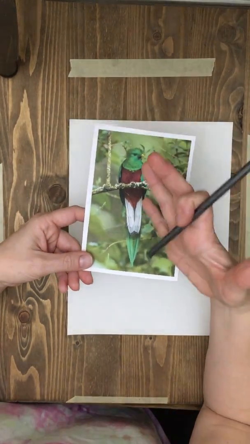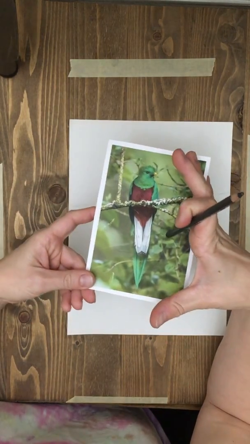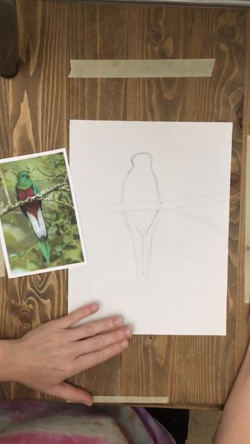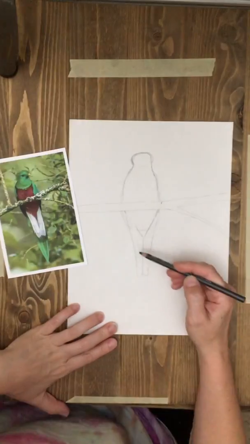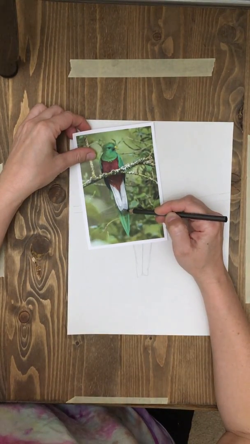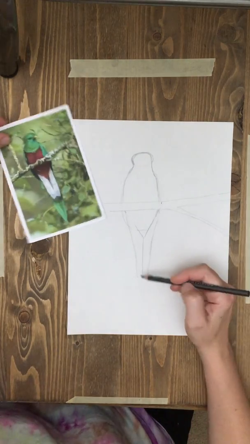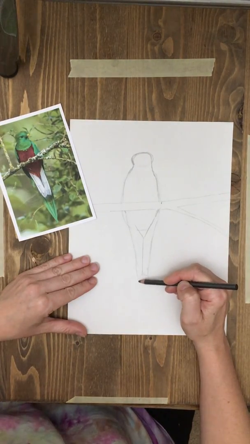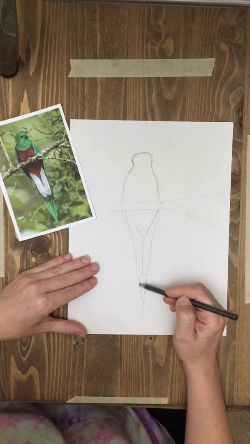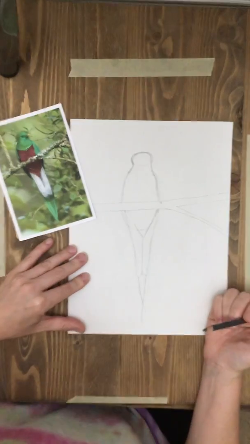and that's why I chose it, just because it fits in this nice little area that we can draw, and we don't have to worry about getting everything in the photo. So now you can see this line right here that goes through the middle of his tail feather. So I'm just going to do like this. Okay.